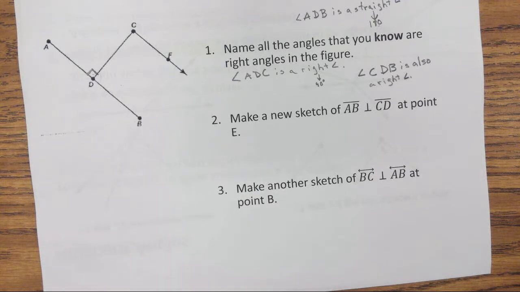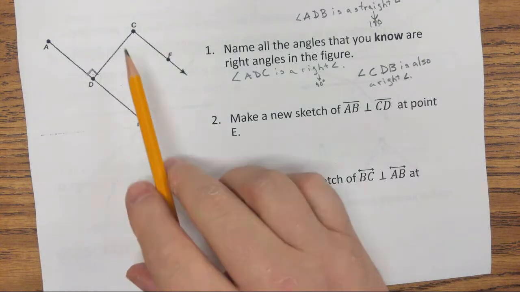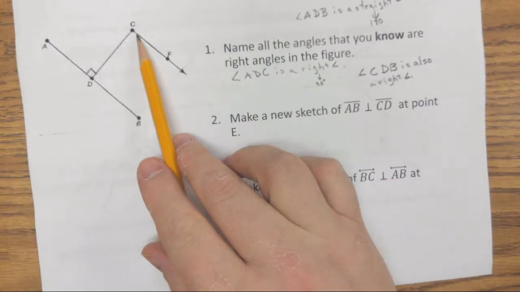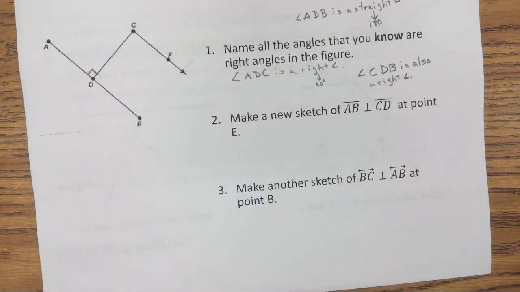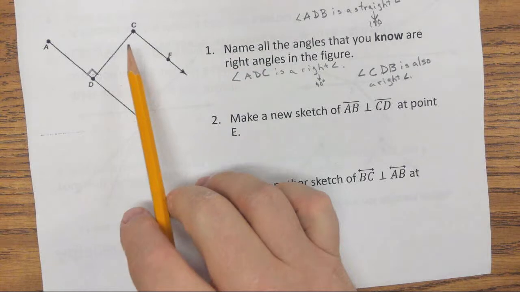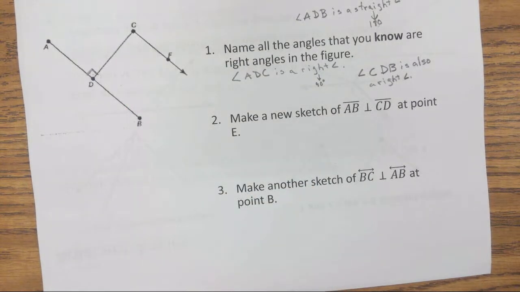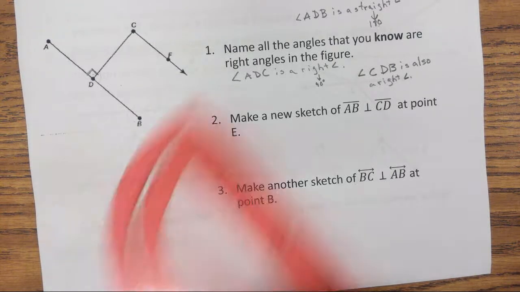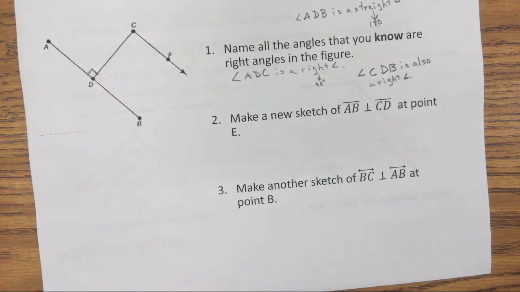Now you might be looking at this picture and saying to yourself, Mr. Wicklehouse, I think DCF is a right angle. Okay, this is where they'll get you sometimes. They'll draw the picture so that it looks like this is a 90-degree angle. If it is not marked in the picture that it is 90 degrees, then we don't know that it's 90 degrees. It might be so close that you take your protractor and measure it, and it looks like it's 90 degrees.